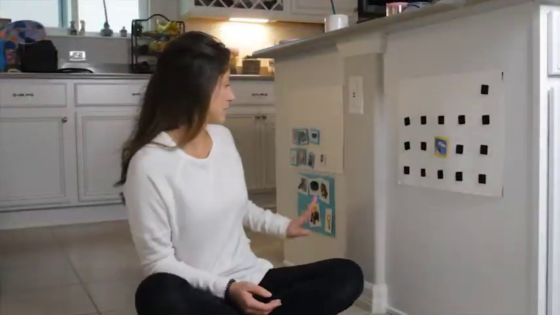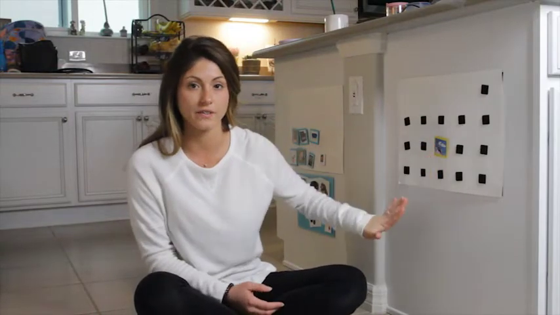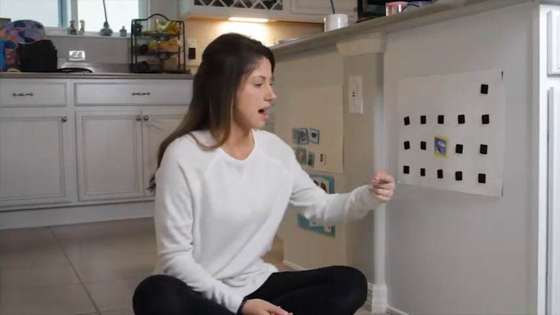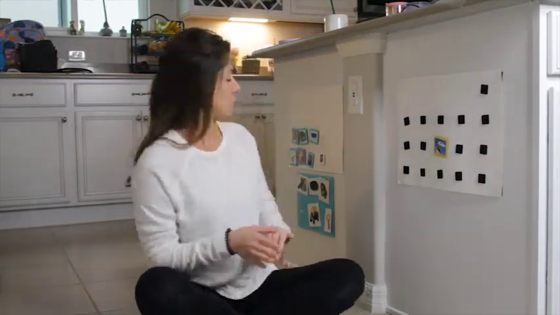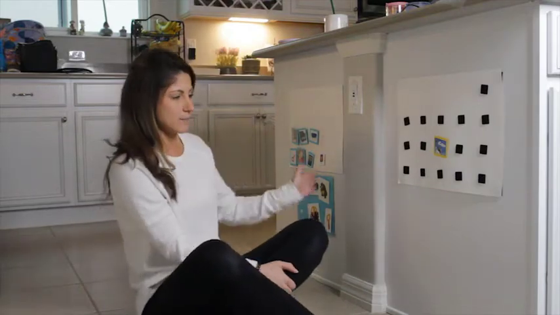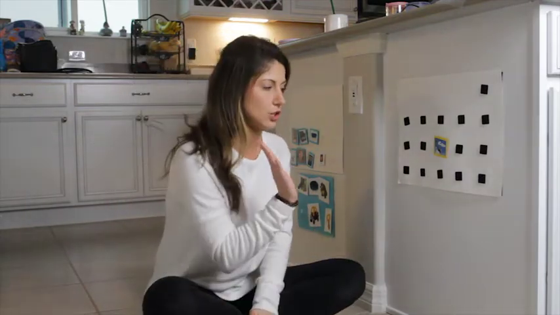So anyway, we're going to show you Sherlock using his PECs board and how it works. I have moved over here just to give you an example of where you should start. I'm not using one Sherlock's familiar with. This is brand new to him, so I removed all the distractors. Usually a PECs board would look like this, but I'm going to show you how you would teach him something new.